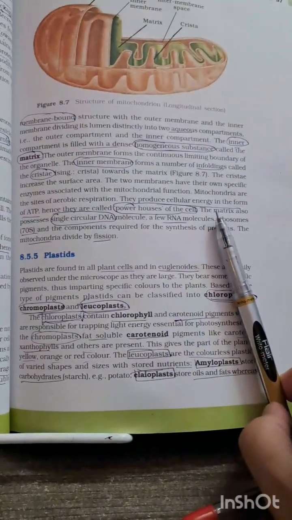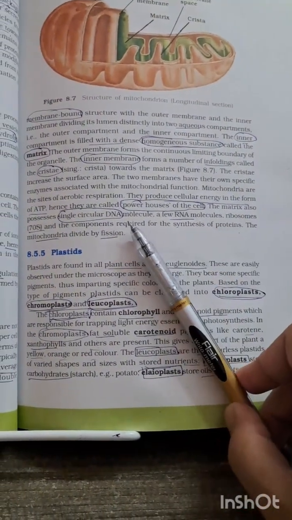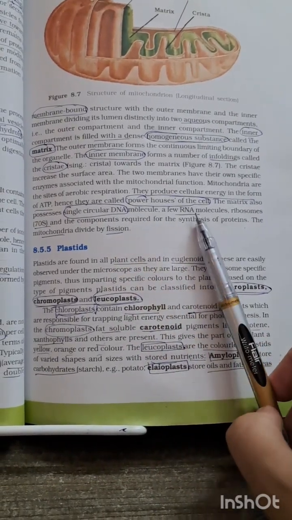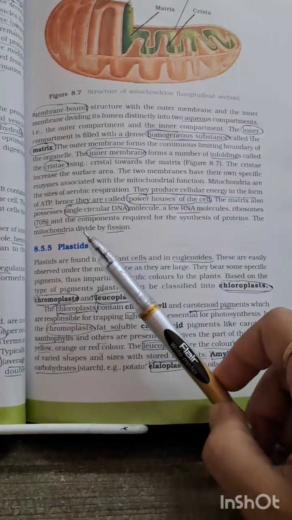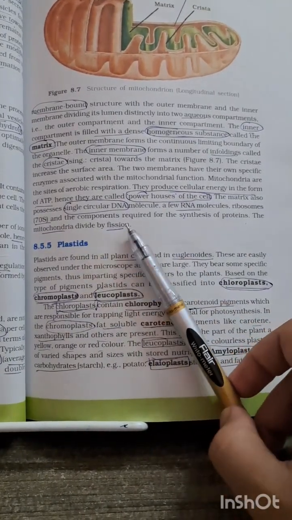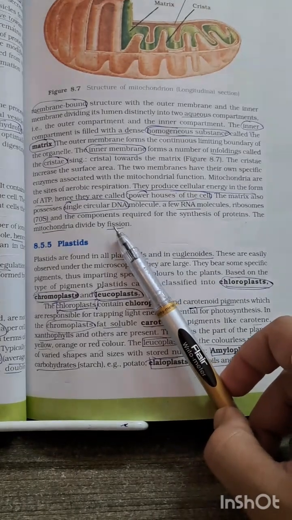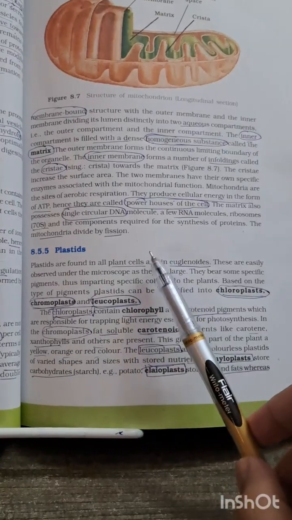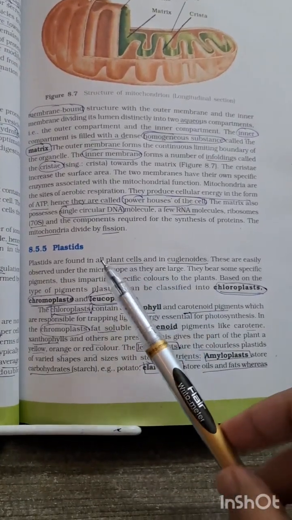Now the matrix also possesses a single circular DNA molecule. Single circular DNA, you have to remember that, and few RNA molecules and ribosomes, which is 70S, like the prokaryotic one. Now mitochondria divide by fission. You have to remember this, because many people tend to miss this sentence, that mitochondria divide by fission, and get confused in the examination.